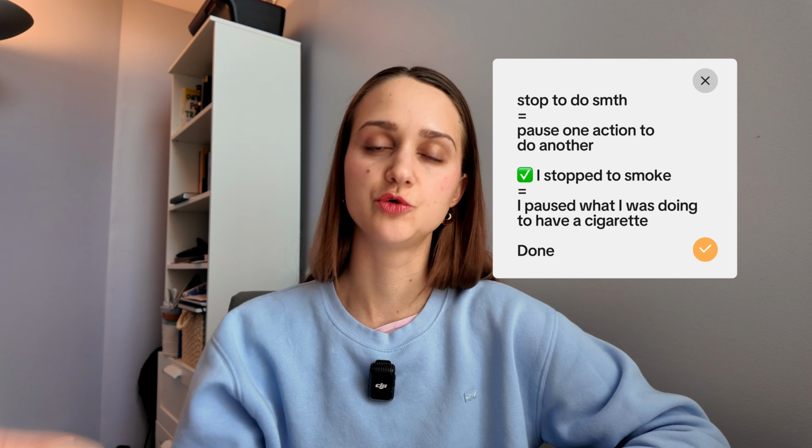Stop doing something means to quit something, to quit a certain habit. For example, I stopped eating sugar. It means that I'm not doing this anymore. If you use I stopped to do something, it means that you paused one action in order to do another. So in my head, it means the opposite. And if you said, I stopped to smoke, I would not think that you quit smoking. I would think that you were walking and you physically, literally stopped so that you can smoke.